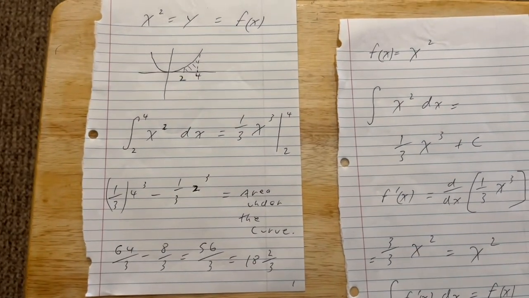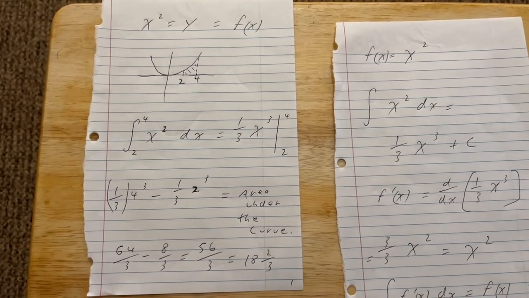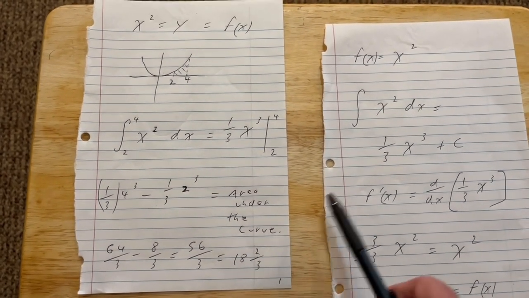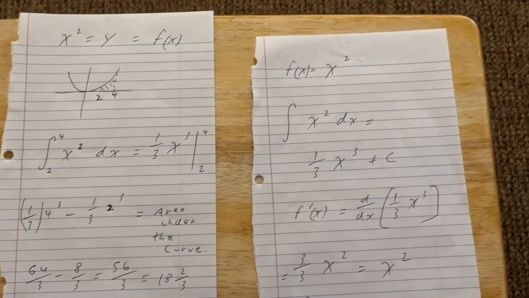So that's it for how to do integrals. See my other video on derivatives for even more details. Now I'm going to get a little more detailed on this, so stay tuned if you're interested.